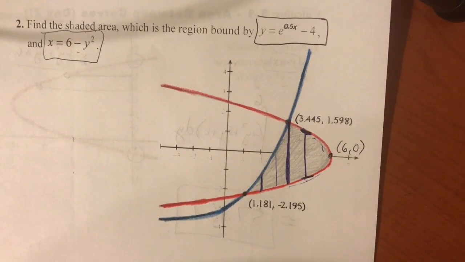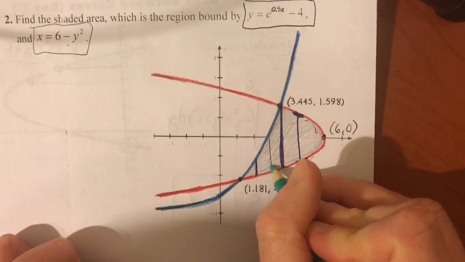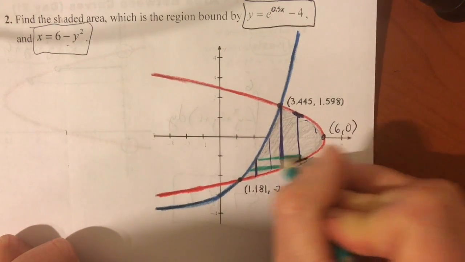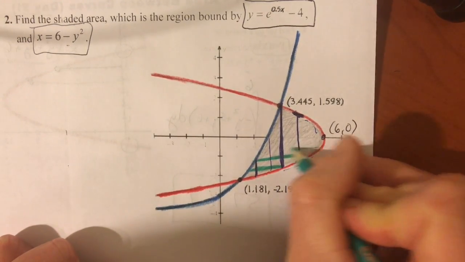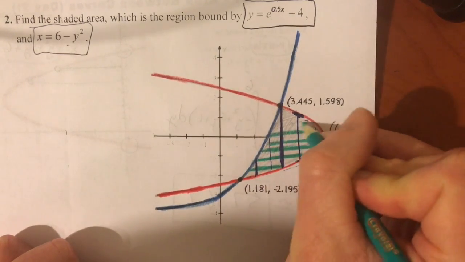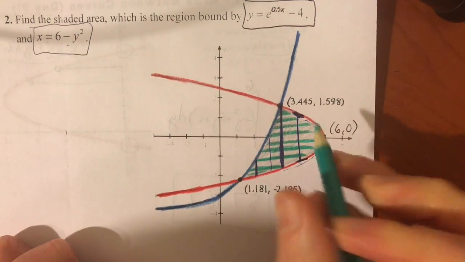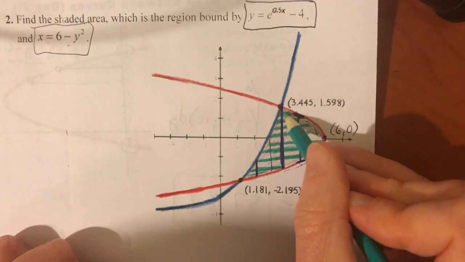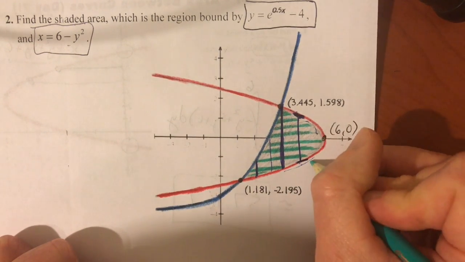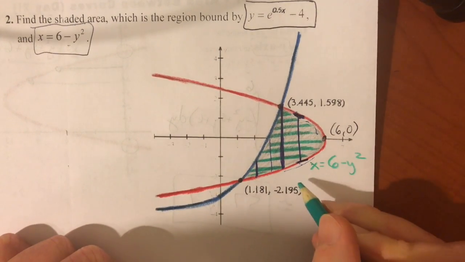And the reason why it's nice to do it in terms of y is because if you think about this region now and we do it in terms of y, we're talking horizontal segments going perpendicular to the y-axis. And no matter where I draw those horizontal segments, here's what's nice. You go all the way through the region, the boundaries never change. The right boundary is always the parabola, which in terms of y is 6 minus y squared.